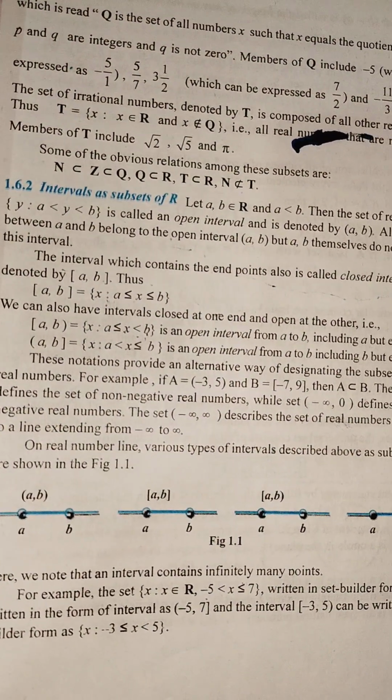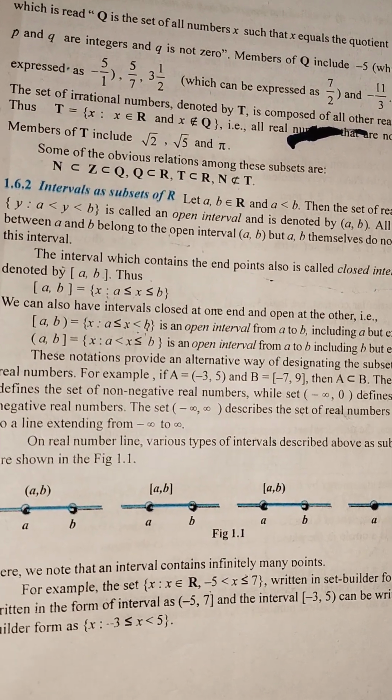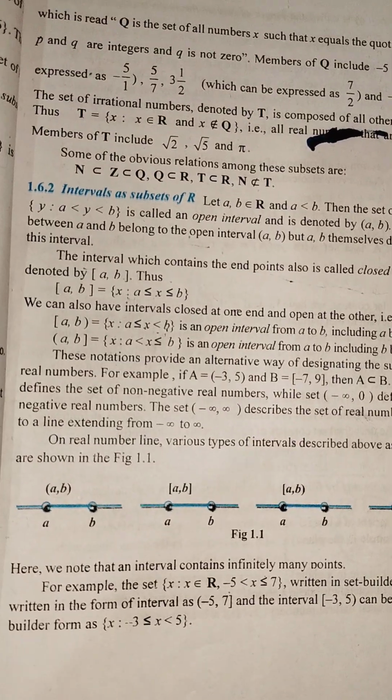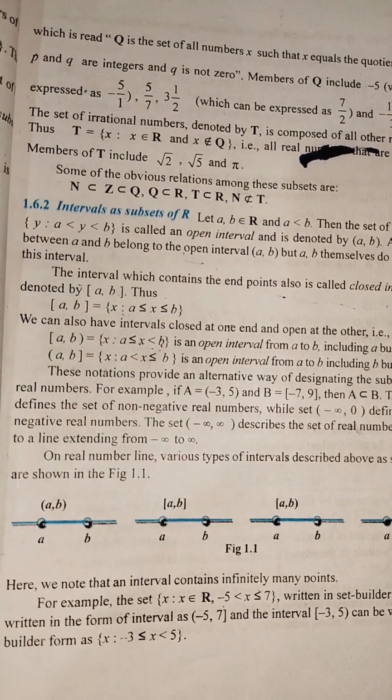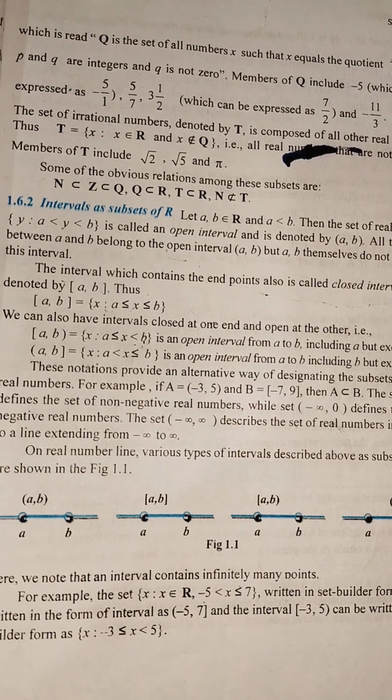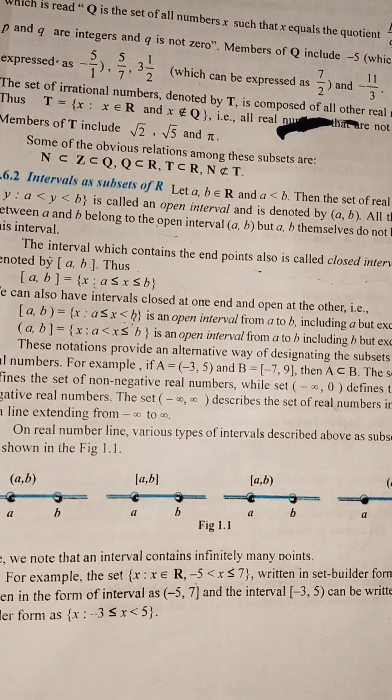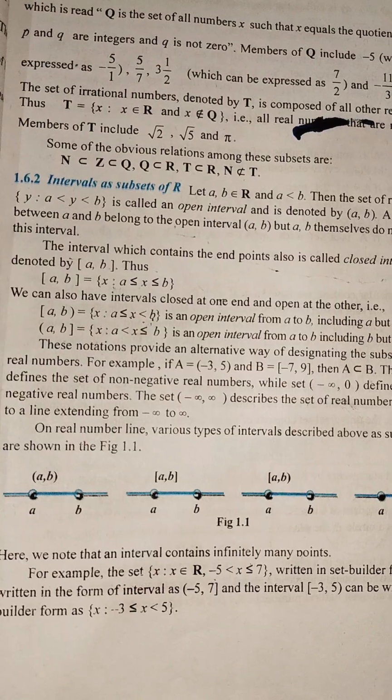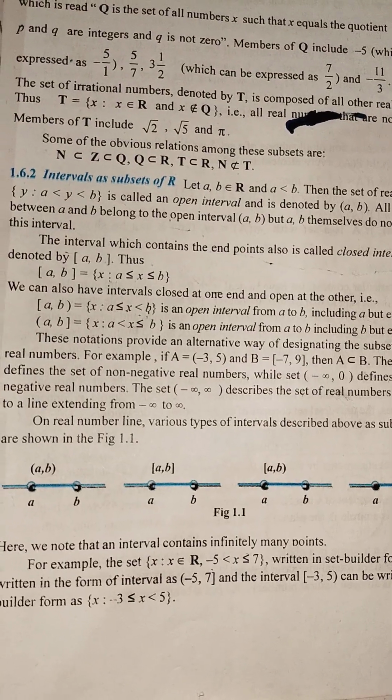Now you understood this point clearly. If any problems arise, then you comment. Okay. Now we will try next. Okay.